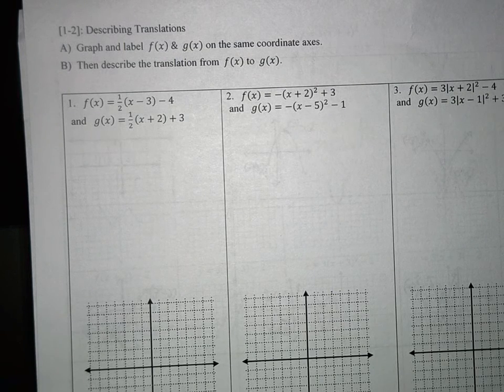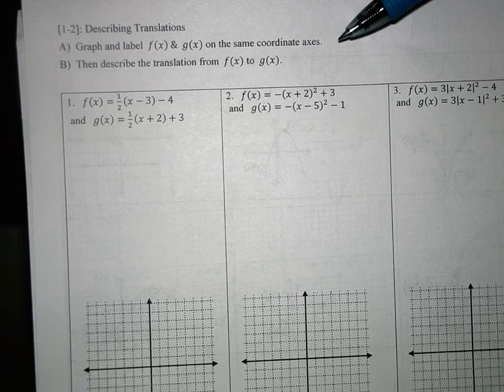Math 3, Unit 1, Section 2. We're going to start on describing translations. And so there are two things that they're basically asking us to do here.